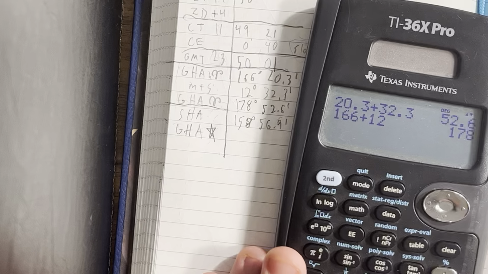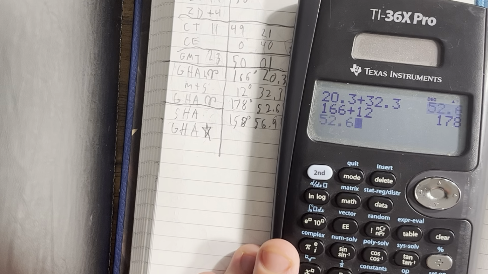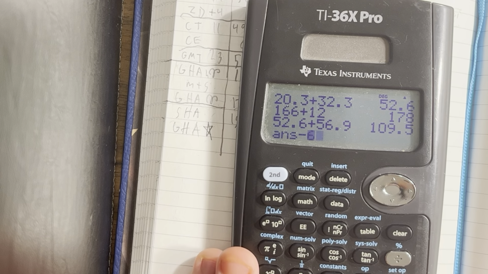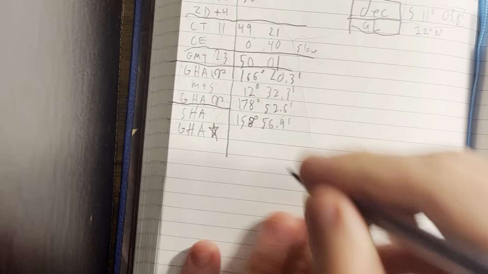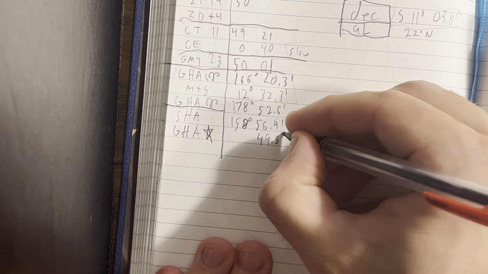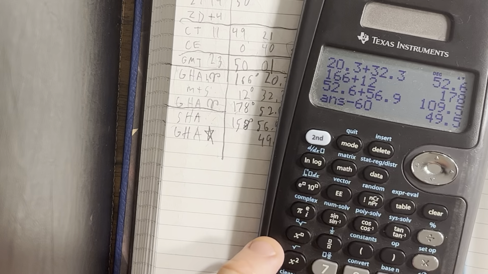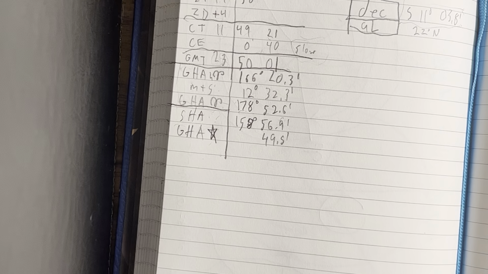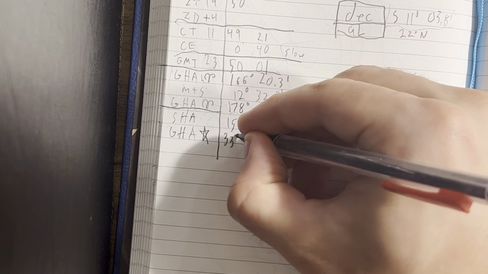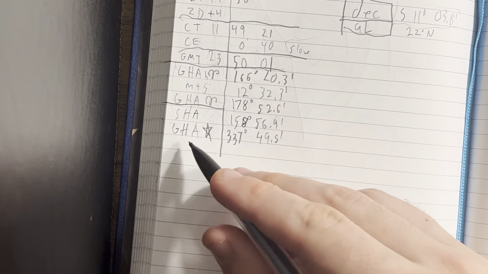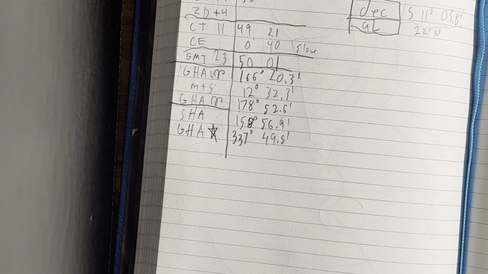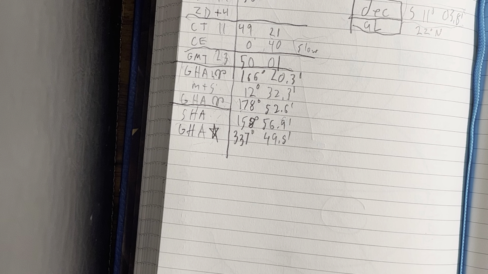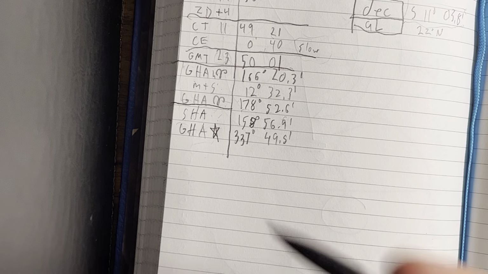So we do 52.6 plus 56.9. It's 109.5, so we carry the 1. 49.5 minutes. And now that we've carried the 1, we're going to do 179 plus 158. We have 337 degrees. Okay, so the GHA of our star was 337 degrees. I was kind of hoping that I'd guessed on one that would get above 360 so we could show that. But remember, if it were above 360, you just subtract 360.